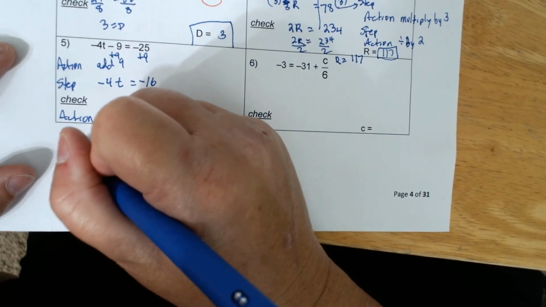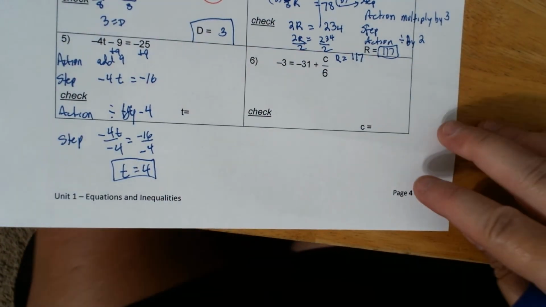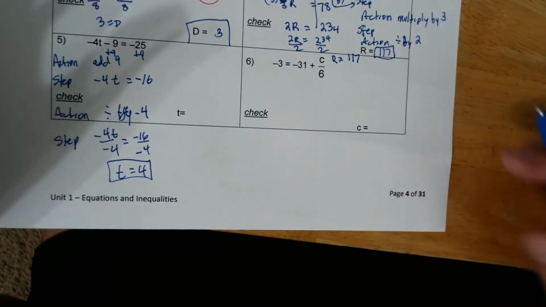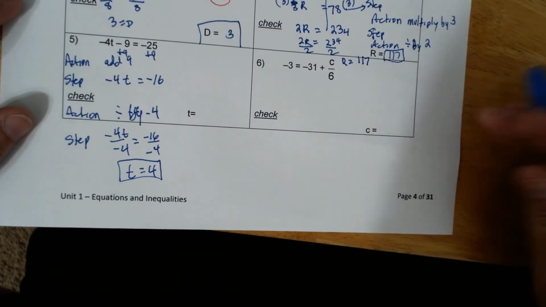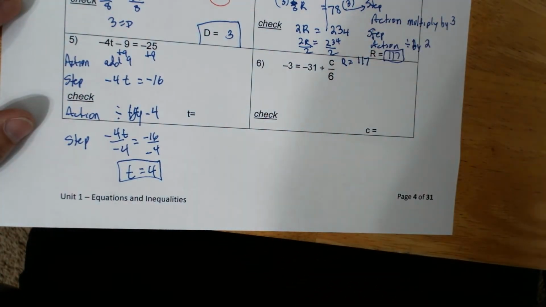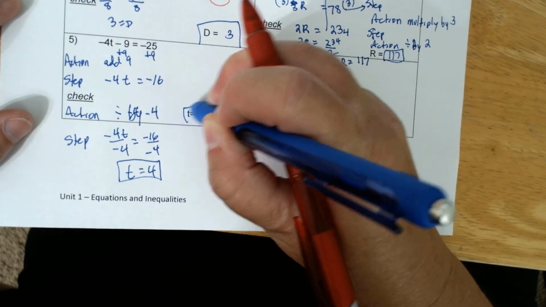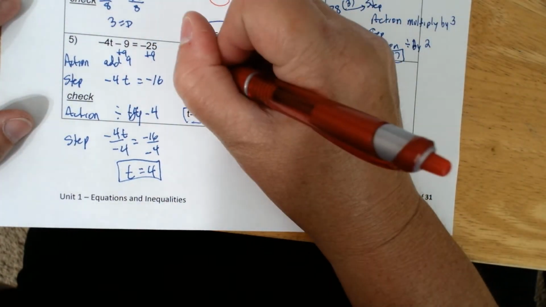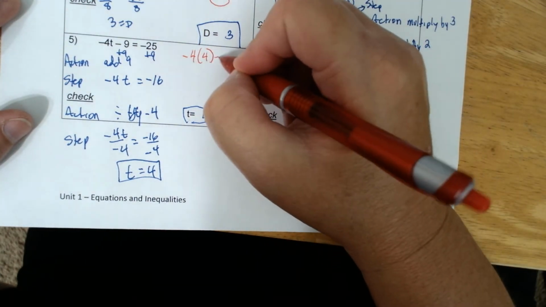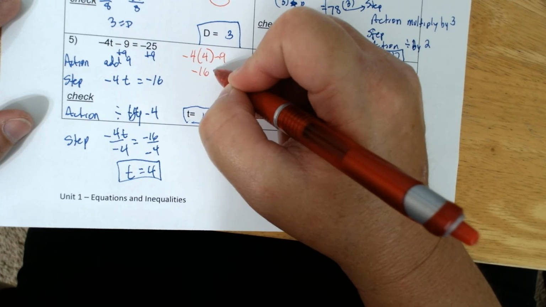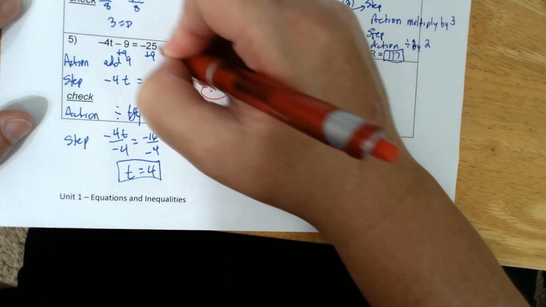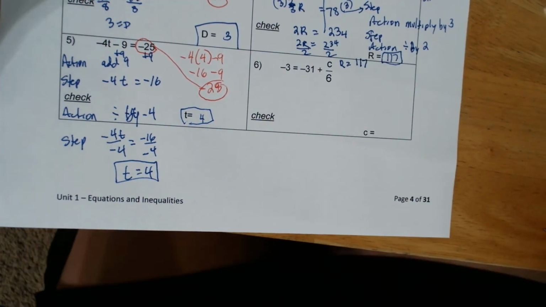This would be step. So when you're working on Schoology and it asks you action, step, you'll be able to do how to do that. I didn't check number 4. That's okay. I'm going to check number 5. T is 4. I'm going to do negative 4 times, I'm putting back in the value for the variable, minus 9. Negative 16 minus 9. Negative 25. And that negative 25 matches that negative 25.